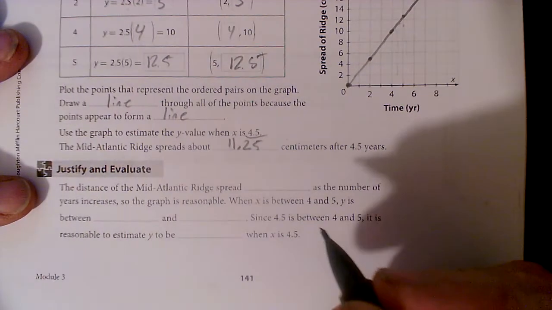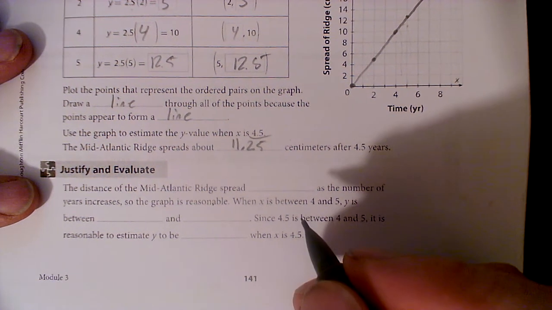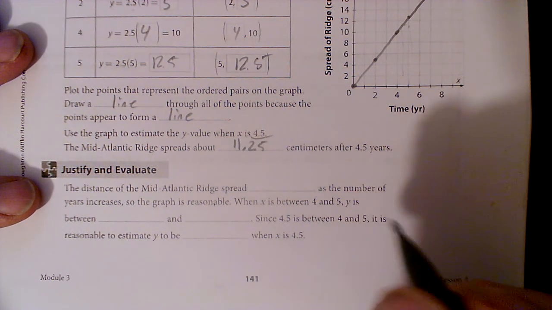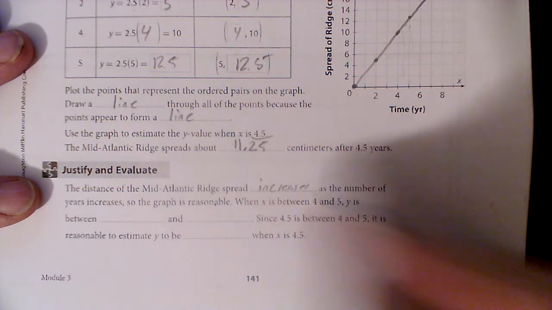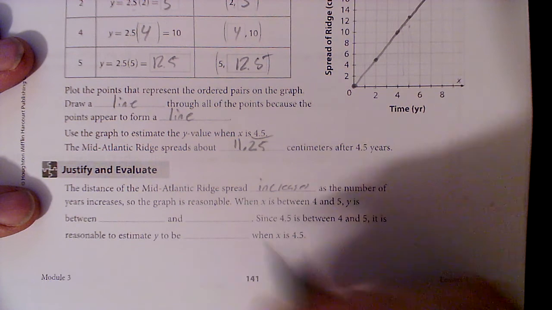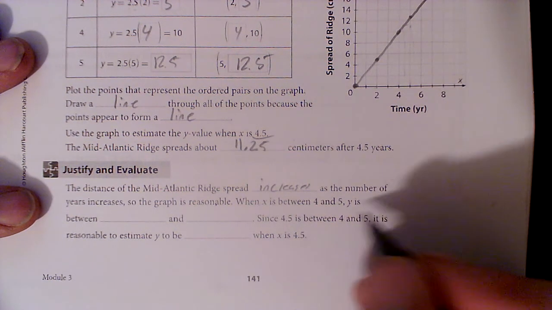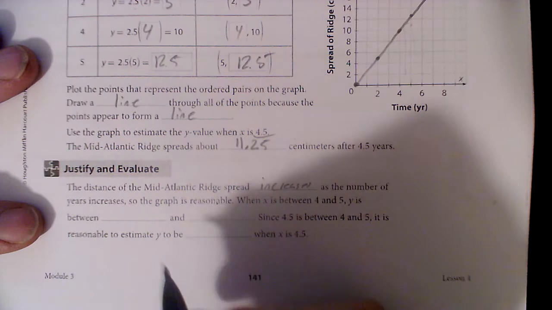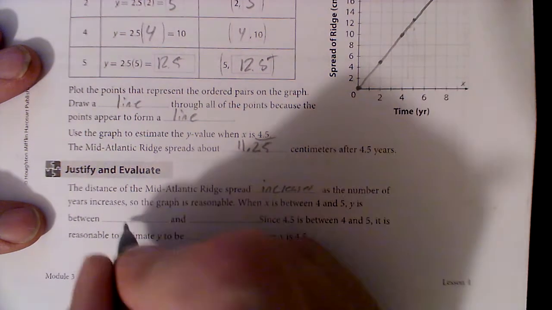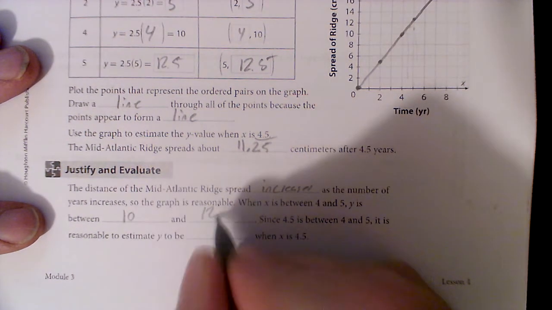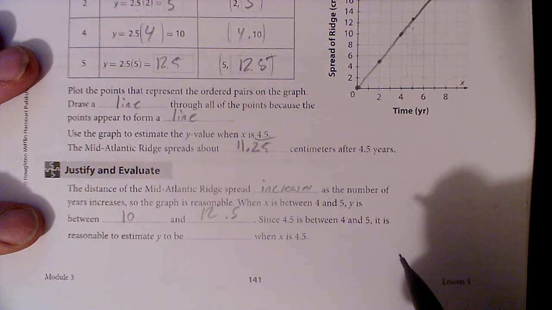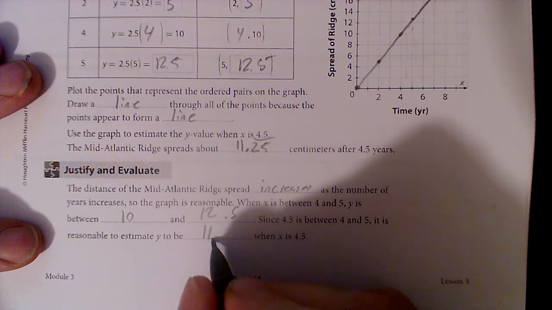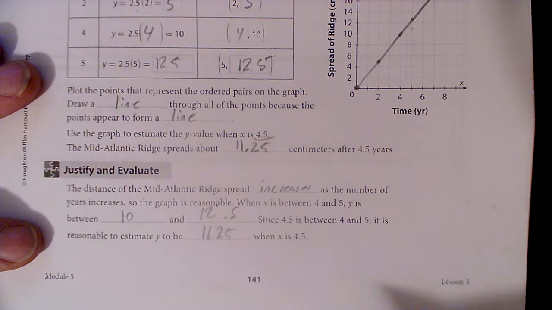All right, the distance of the Mid-Atlantic ridge spread increases. I guess it goes up as the number of years increase. So the graph is reasonable. It sure is. All right, when x is between 4 and 5, y is between 10 and 12.5. Since 4.5 is between 4 and 5, it is reasonable to estimate y to be about 11.25, which is right in the middle of 10 and 12.5 when x is 4.5. And there we have it.